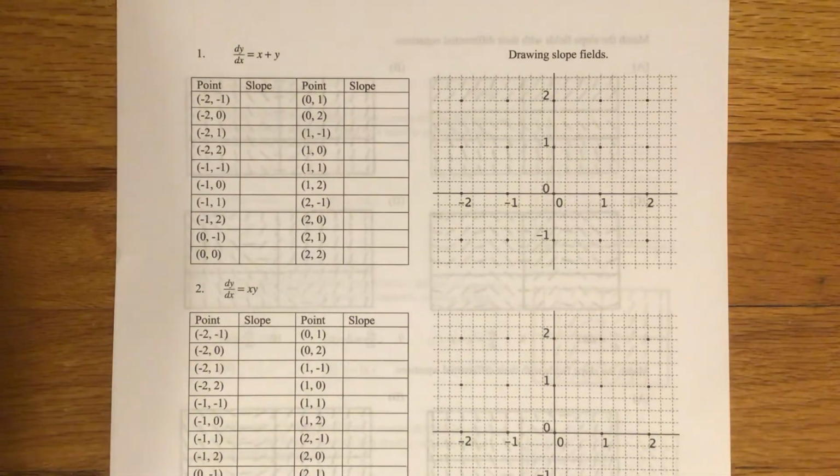Okay, this video is on goal 2 of differential equations. Goal 2 is drawing a slope field from a differential equation. The slope field, remember, gives a sketch of the graph of the answer to the differential equation.